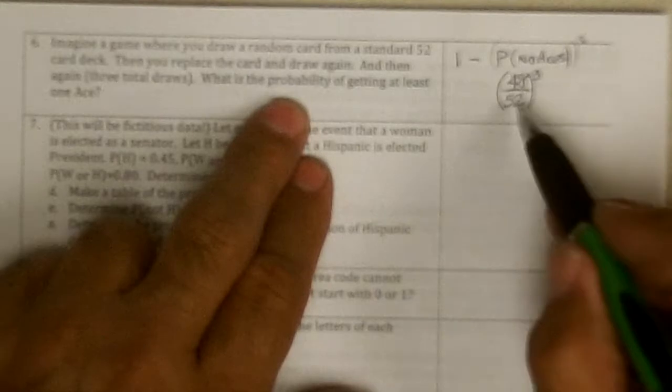3 times will give me the probability of drawing at least one. Now the probability of drawing no aces, the first time there's 48 non-ace cards, because there are 4 that are aces out of the 52. So 48 non-aces. And that's the probability of the first card being not an ace. Times 48 out of 52, because if I put it back I still have 48 out of 52. And if I do that again for the third time, the chances of getting 3 non-aces in the 3 drawings is 48 over 52 cubed.